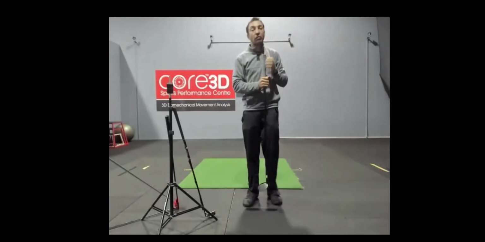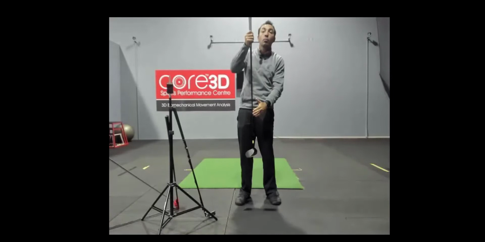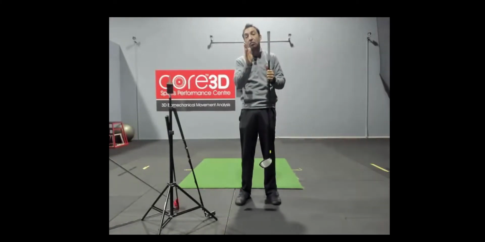I hope this information has helped you today. When you do get club fitted, focus more on getting the right shaft flex for your clubs rather than adjusting the lie angle of the club head.